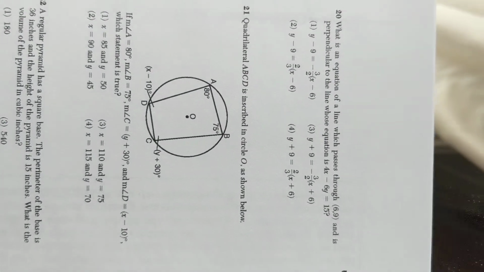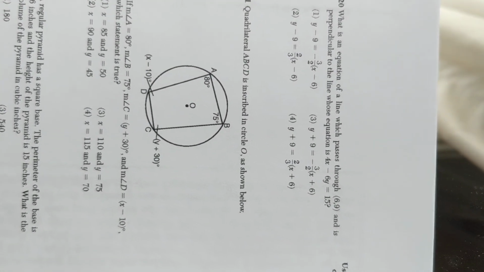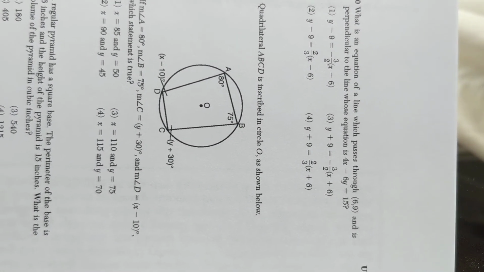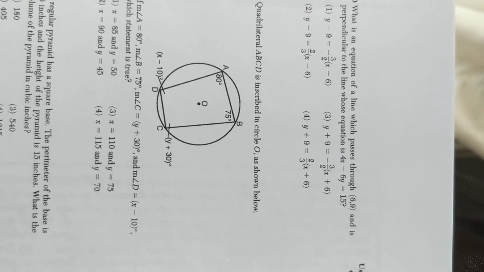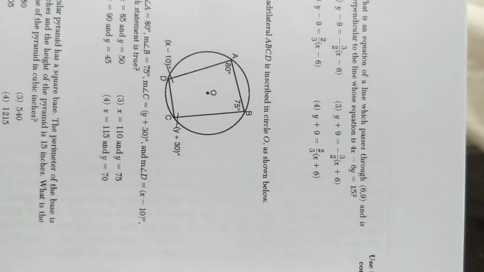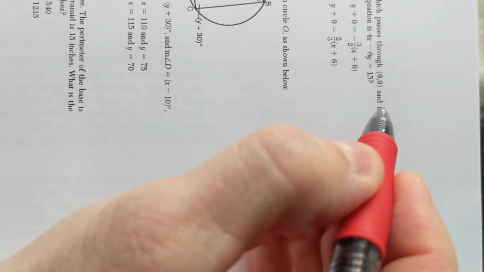What is an equation of a line which passes through 6, 9 and is perpendicular to the line whose equation is 4x minus 6y equals 15? We've done a ton of these. All right, so the first step is to get y alone.